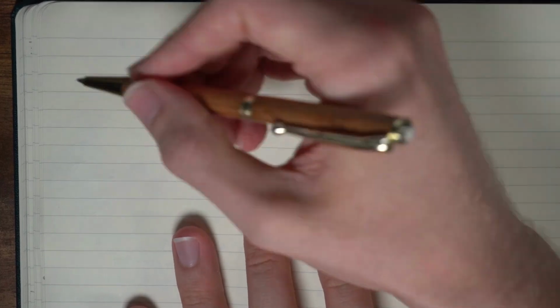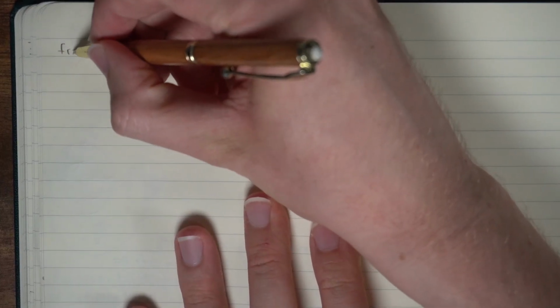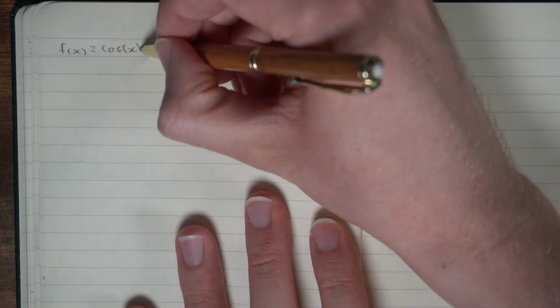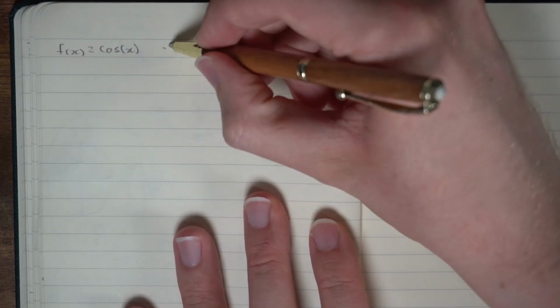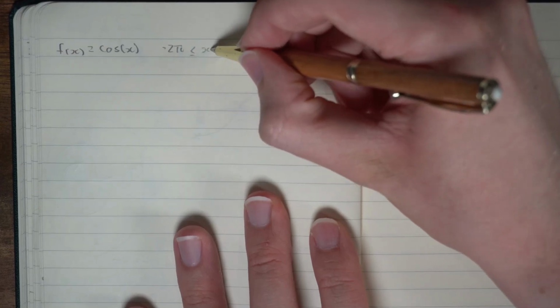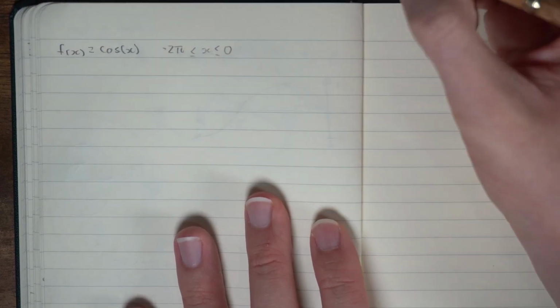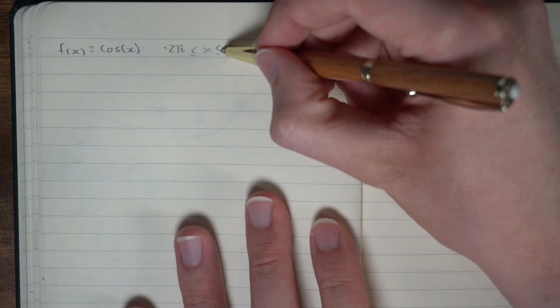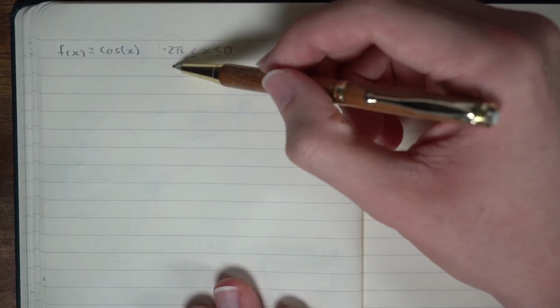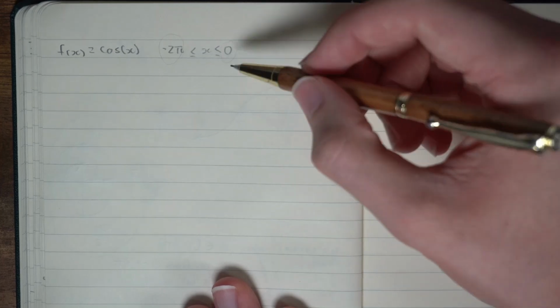So let's jot that down. F of x equals cos of x, and negative 2 pi is less than or equal to x, which is less than or equal to 0. Just means x is between negative 2 pi and 0. Because the maximum of x is 0 and the minimum is a negative number, we don't need any positives.